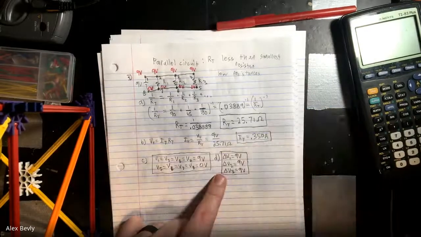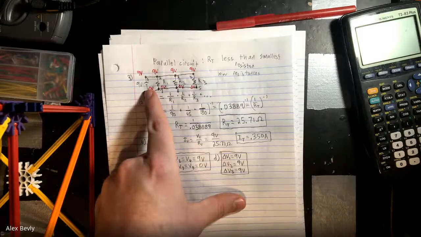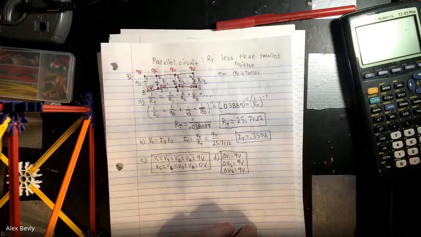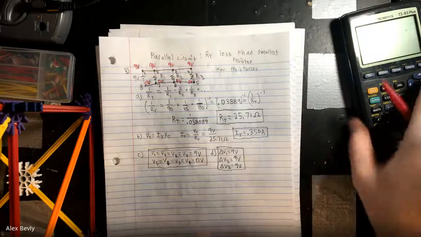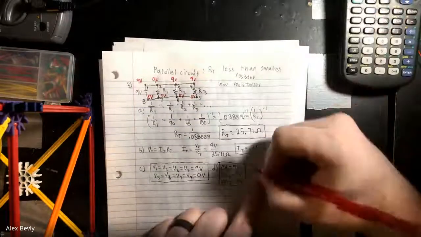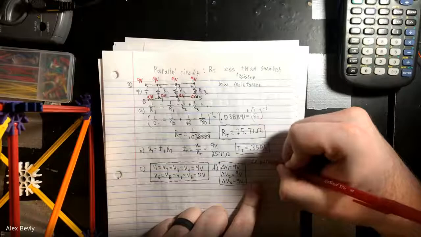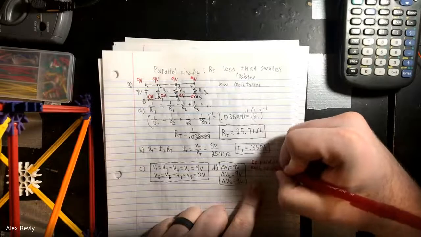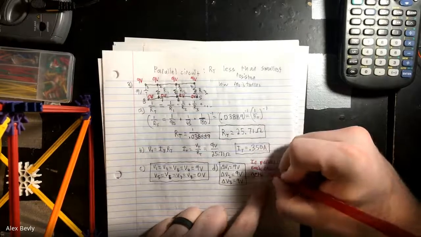That seems pretty significant. Each one of these resistors is getting that full 9 volts. So they're not having to share voltage at all. If we remember back to our series circuit, we were having to share the voltage. So here we see in parallel, each resistor gets the full voltage.